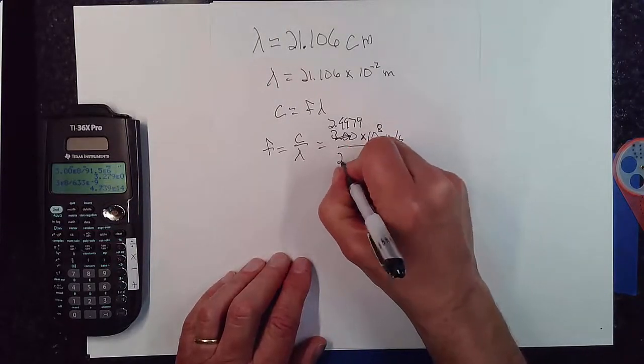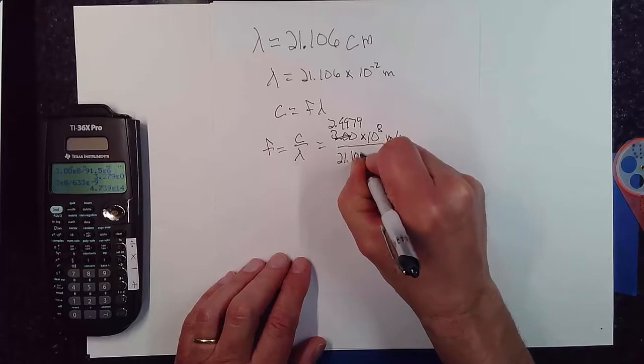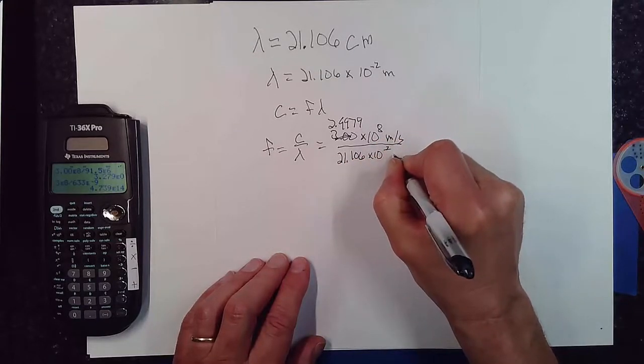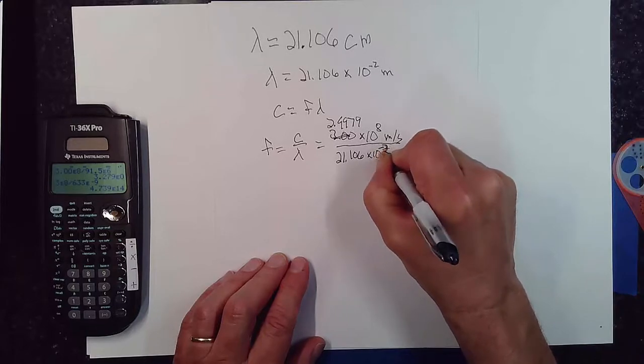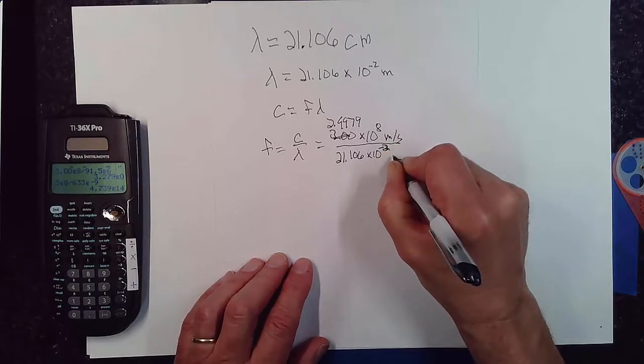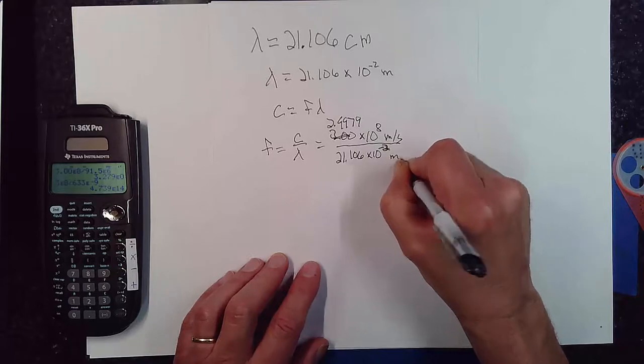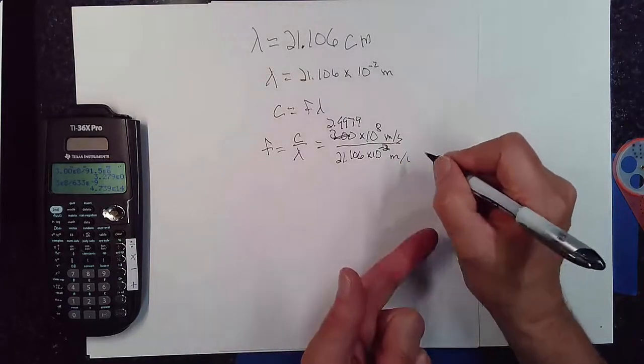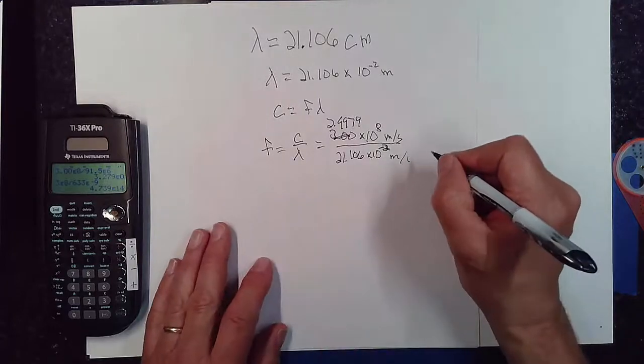So 21.106 times 10 to the minus 2, let's write that legibly, meters. And again, meters over 1, or meters per cycle, you could call it if you wanted to.